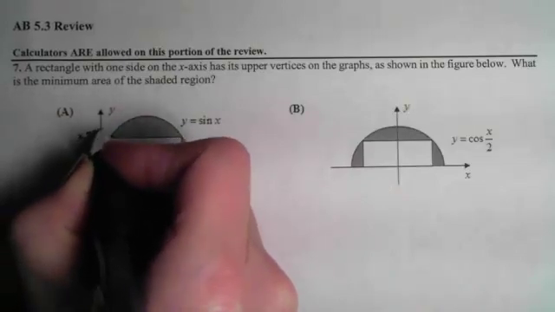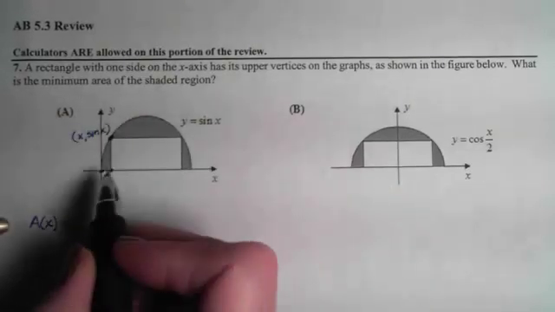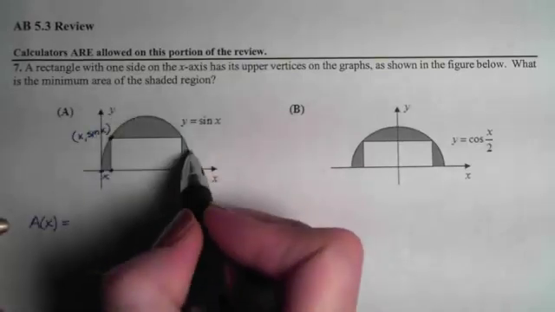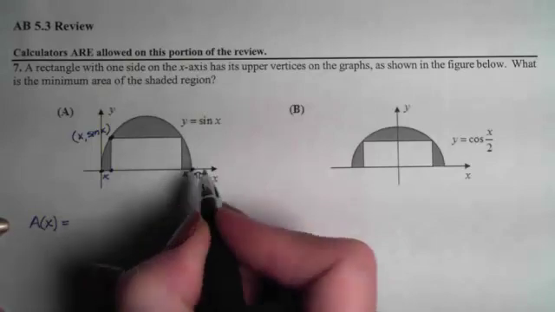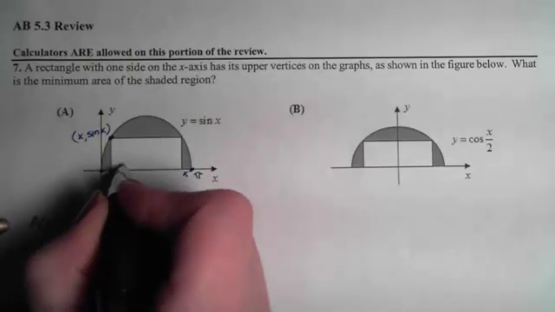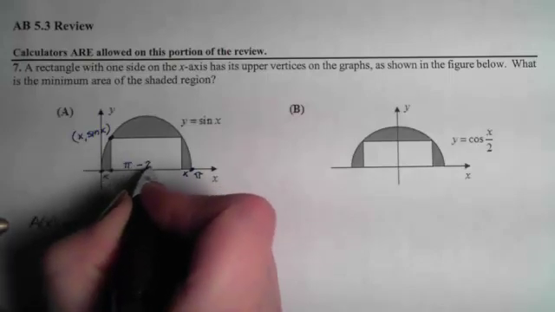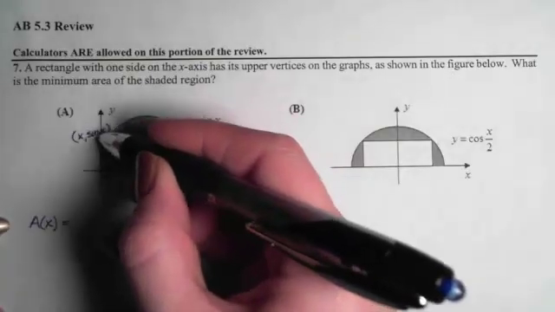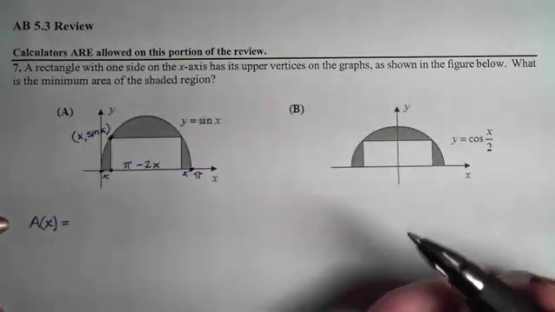So this will be x comma sine of x. And using the symmetry, we can see that this is x, and we know that sine intersects the x-axis at pi. So this distance right here, or the base of the rectangle, will be pi minus 2 of those x's. And the height, you can see, is going to be this y-coordinate, which is sine of x.